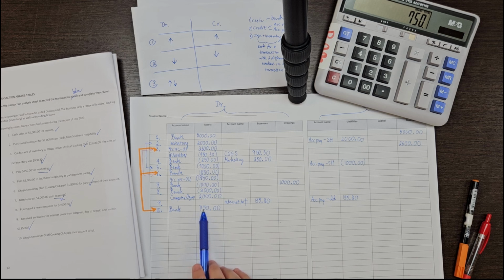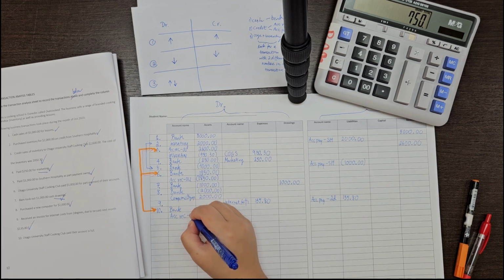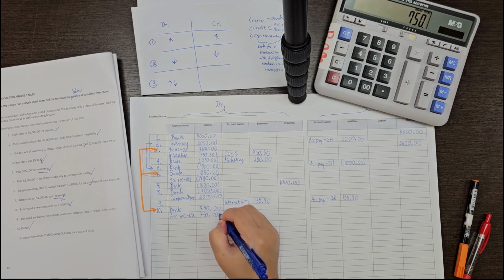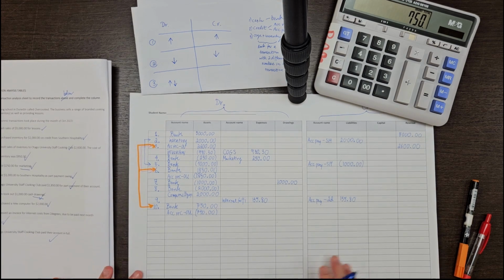Okay, they paid the $750 that we were waiting for. So can we still expect to receive $750 from them anymore? No. So we also have to deduct the accounts receivable down by $750. Okay, and then done with transaction 10.